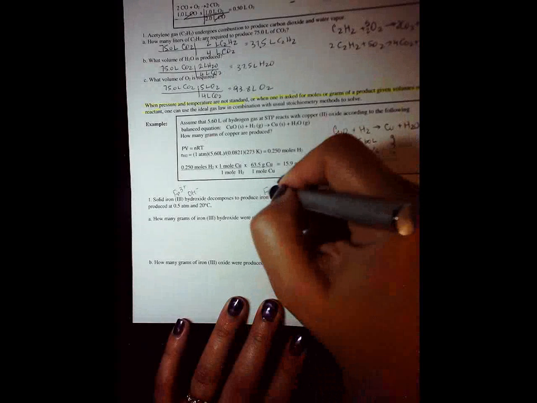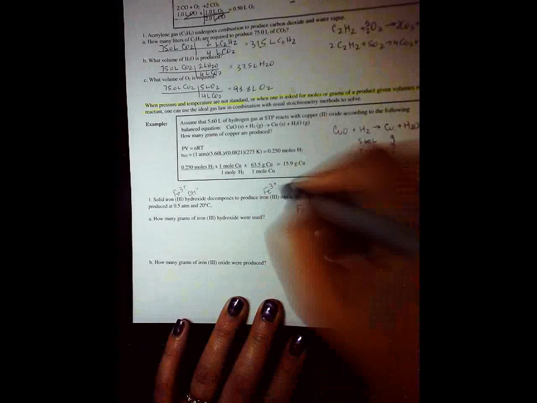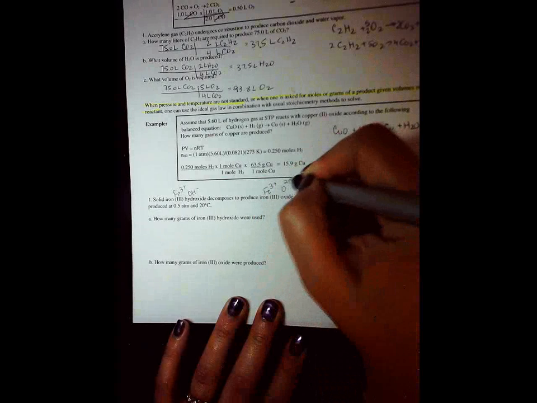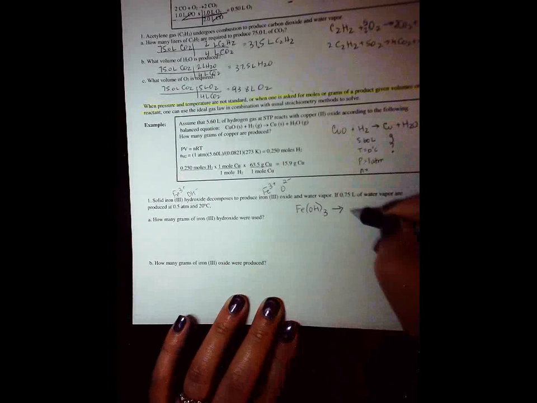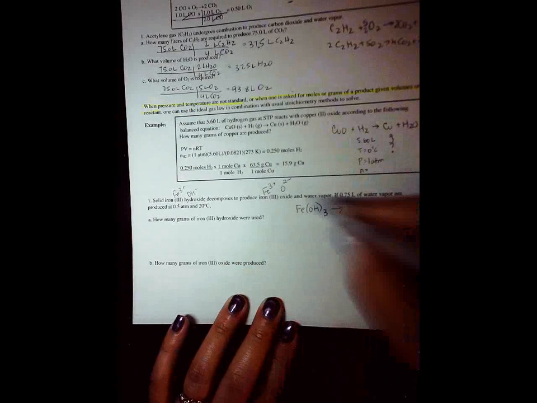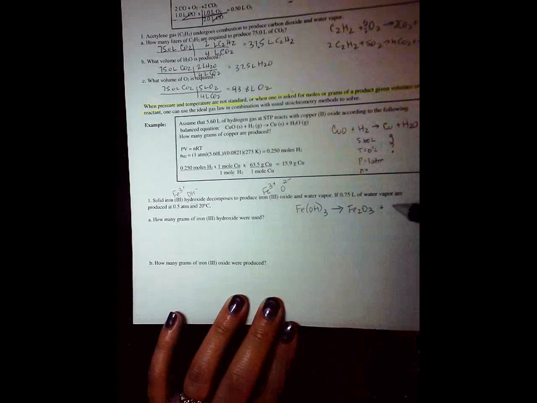All right, so the cation in that substance is Fe3 plus. The anion in that substance is O2 minus. Cross them. What's that formula? Fe2O3. And water vapor. What's the formula for water? H2O.